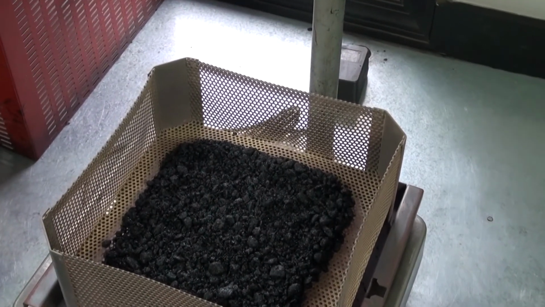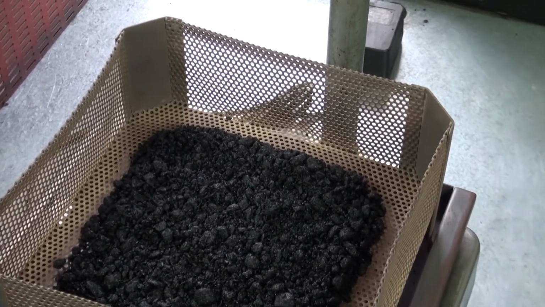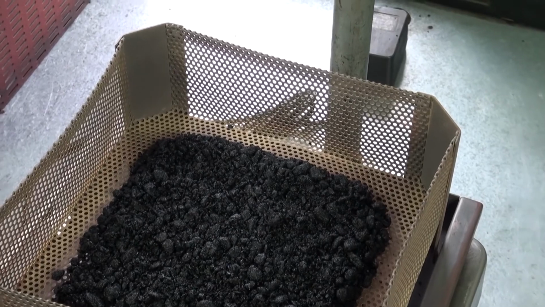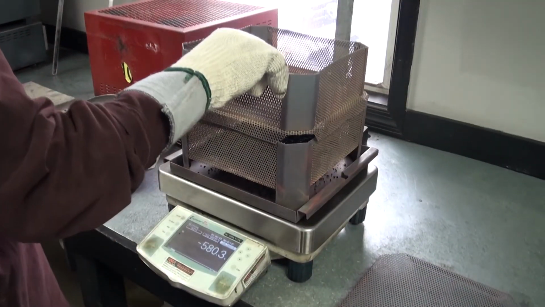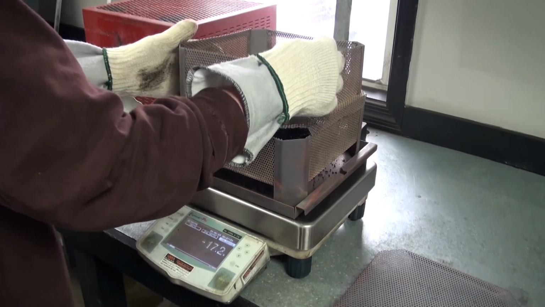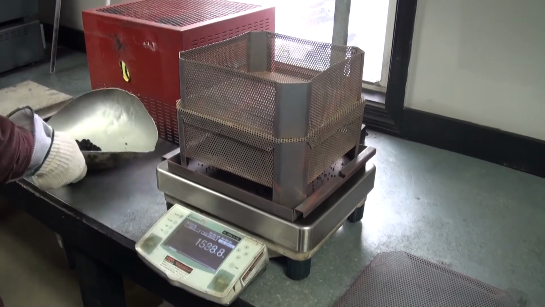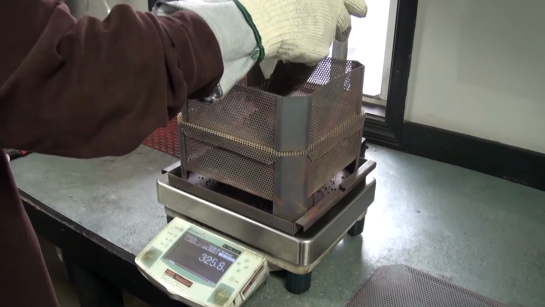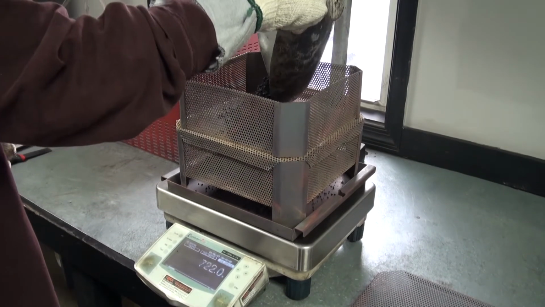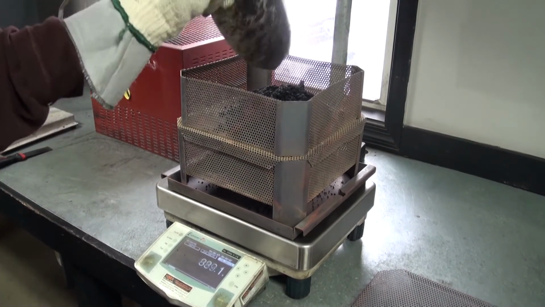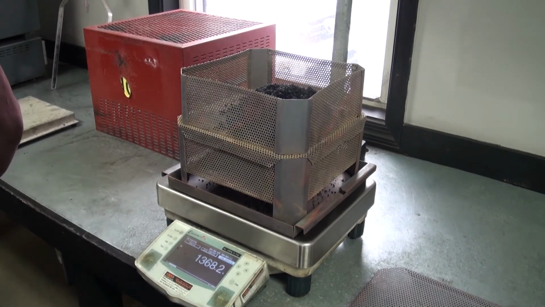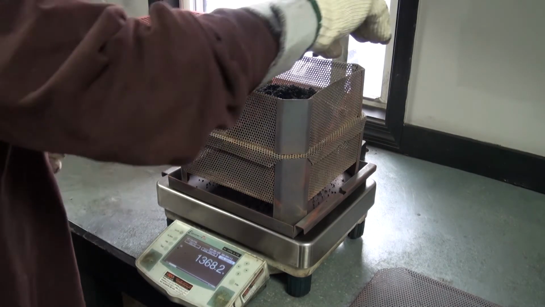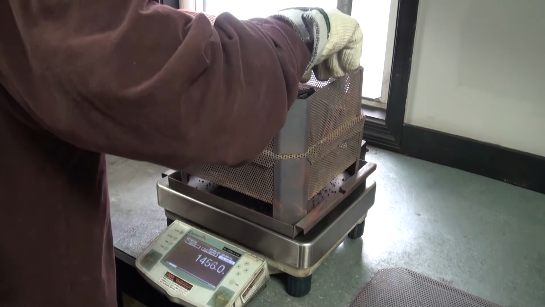Notice that none of his material is around the edges. He's pulled everything about a ½ inch into the middle of the basket, away from the edges. That's because the way the furnace works is based on weight loss. If anything fell through one of these holes, an aggregate would fall through the holes, it would be perceived as weight loss, which would be binder. So it's important that both these baskets have the material pulled away from the outside edges.